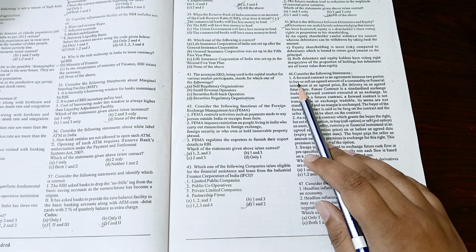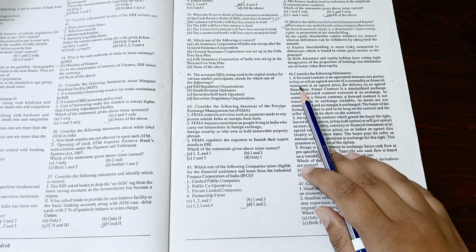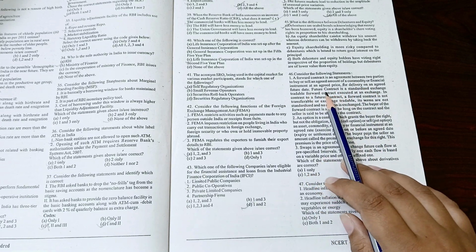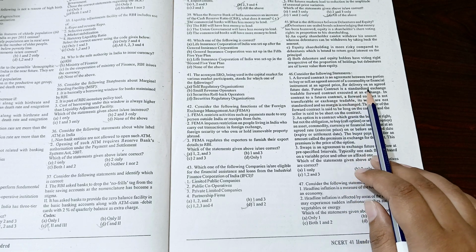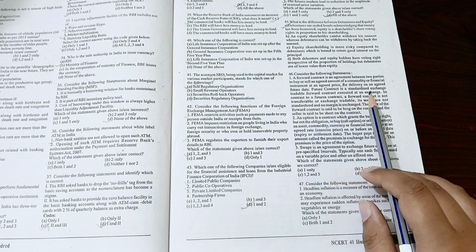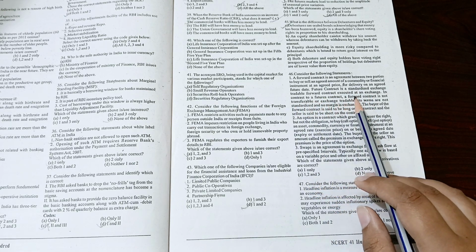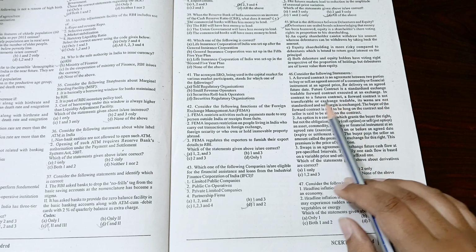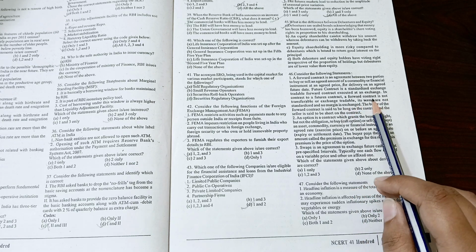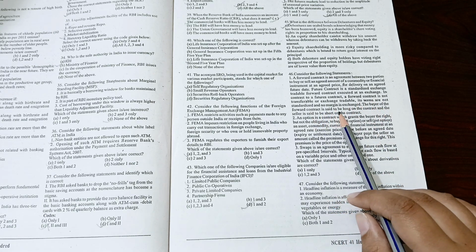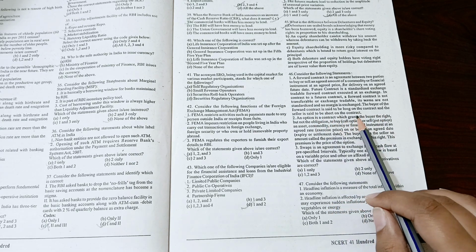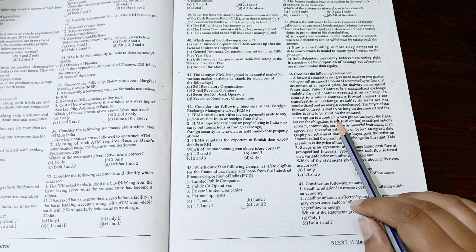Consider the following statements. A forward contract is an agreement between two parties to buy or sell an agreed amount of a commodity or financial instrument at an agreed price for delivery on an agreed future date. Future contract is a standardized exchange tradable forward contract executed at an exchange. In contrast to a future contract, a forward contract is not transferable or exchange tradable. Its terms are not standardized and no margin is exchanged. The buyer of the forward contract is said to be long on the contract and the seller is said to be short on the contract.